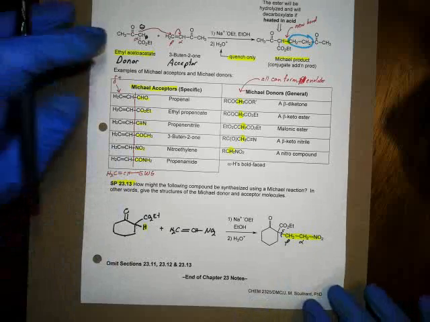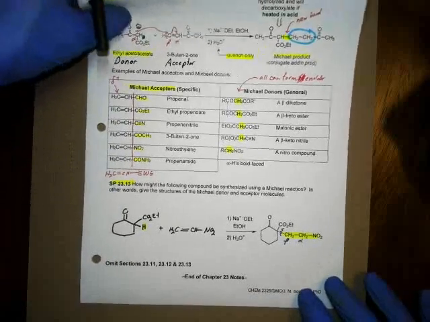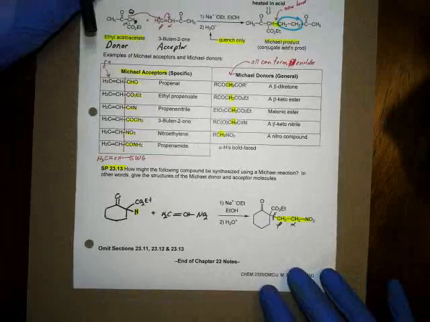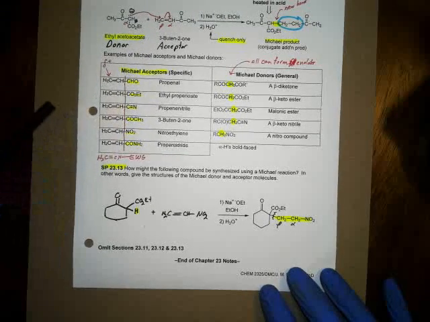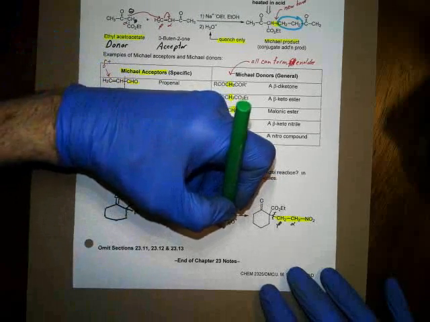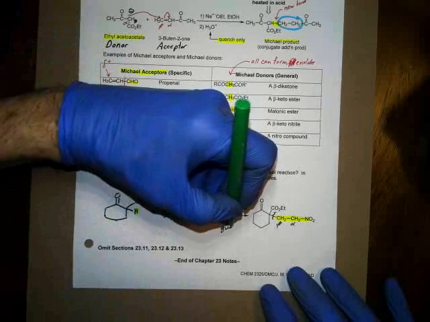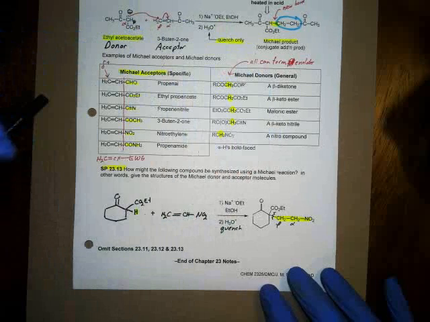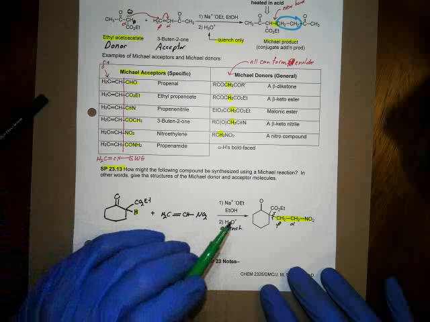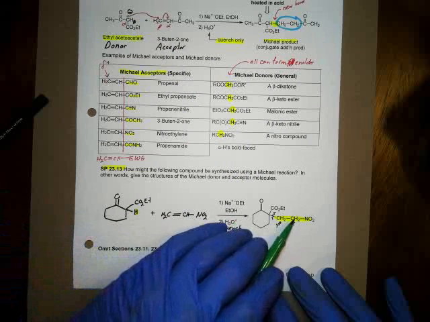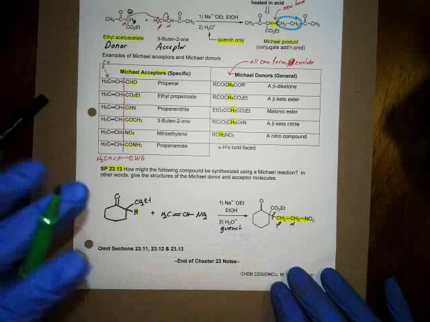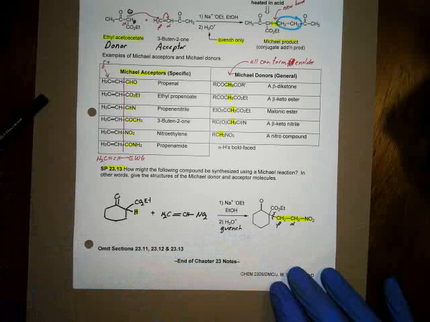Now, we're done, but I did want to add just one more little feature here. Stop, stop. Folks, this is just a quench. In other words, all you're doing there is putting a proton right there on that alpha carbon. You're not doing anything beyond that.